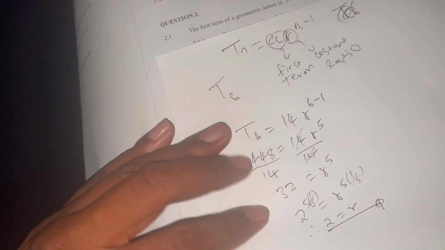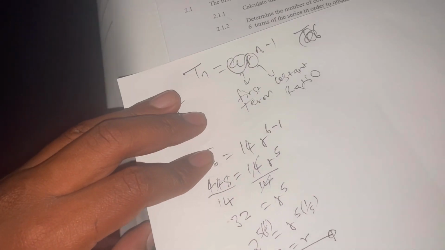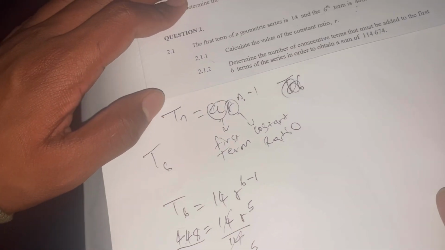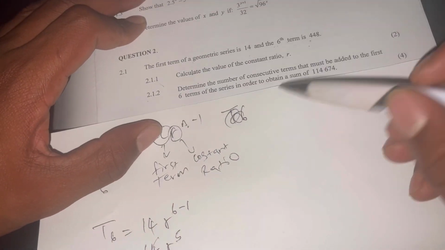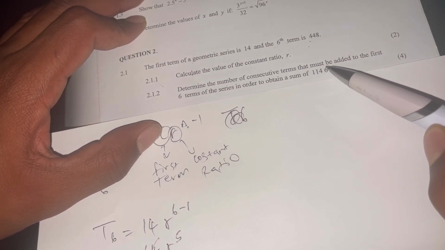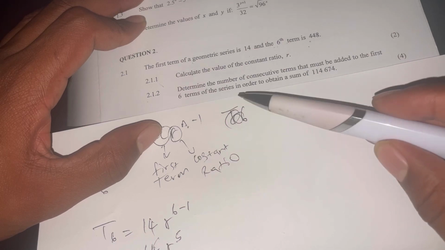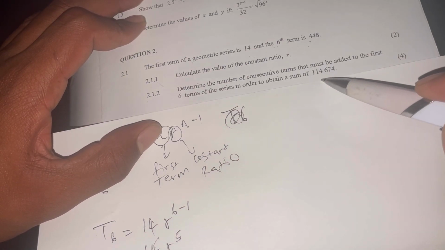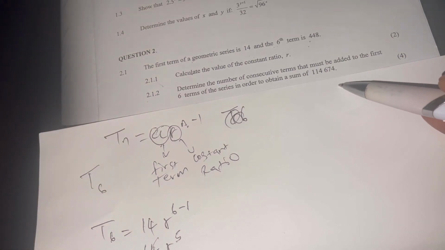Now going to 2.1.2. It says determine the number of the consecutive terms that must be added to the first 6 terms of the series in order to obtain the sum given.